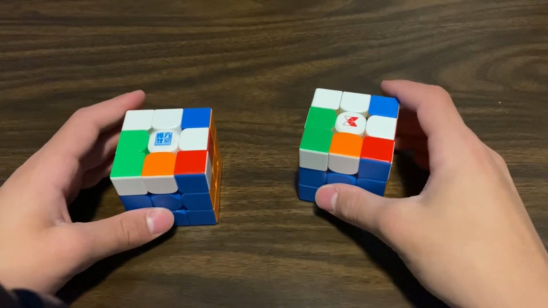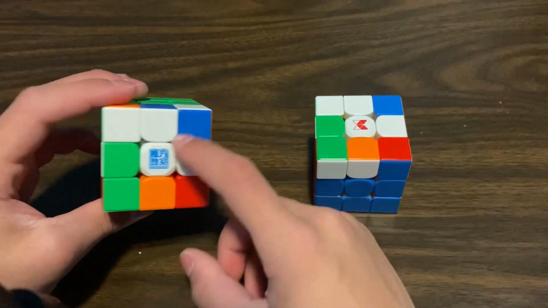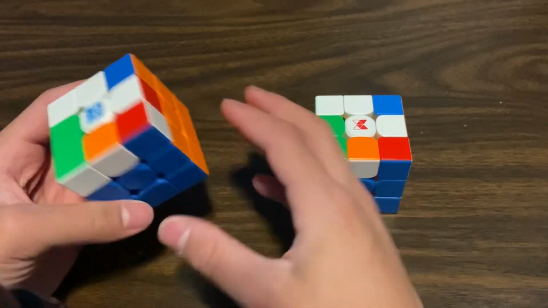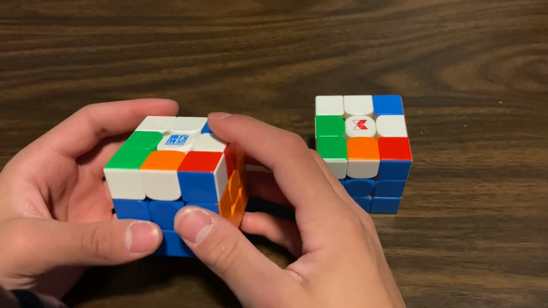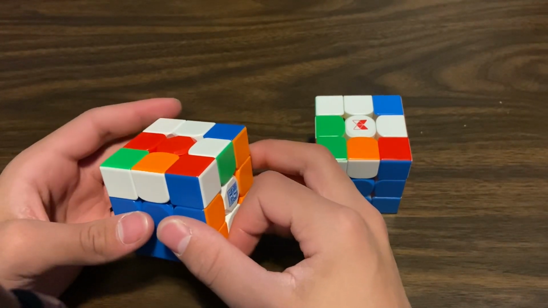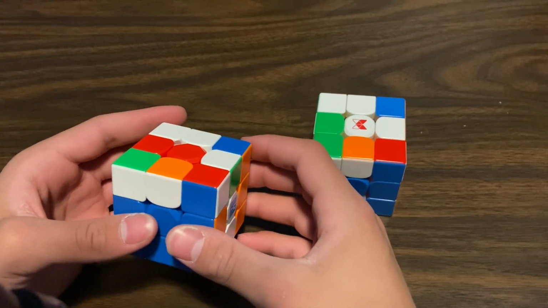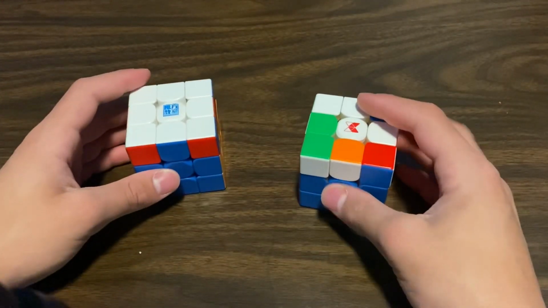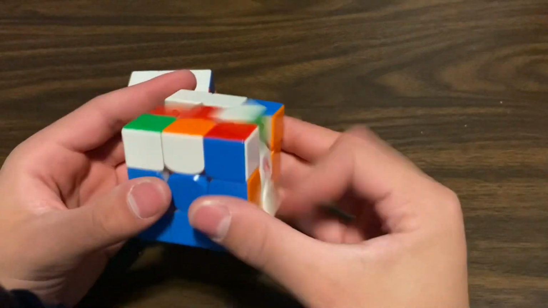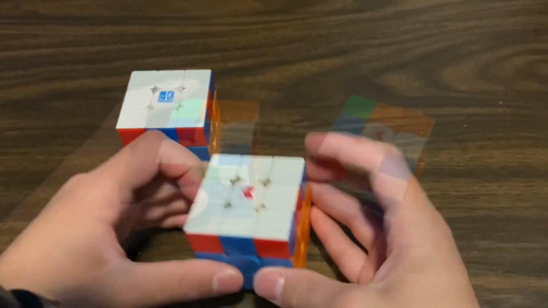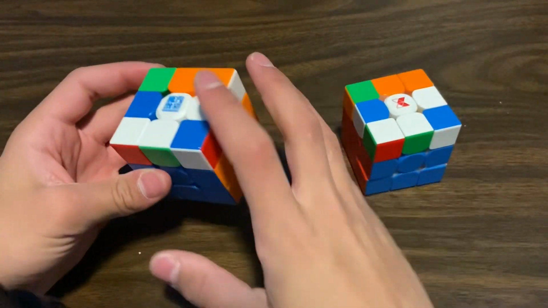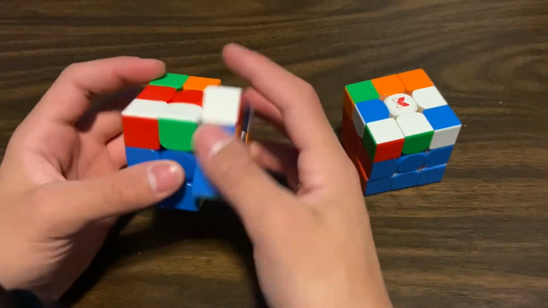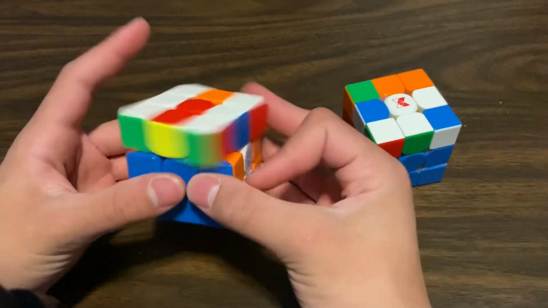This is the next case. You recognize it like it's a fat anti-soon, except the corners are going the wrong way. You do it like this. S, back soon, U2, S prime. Is that S prime? Yeah, that's S prime. Next is the same case, so you recognize it the same way. But this time you're going to hold it like this, and S, normal soon, U2, S prime.